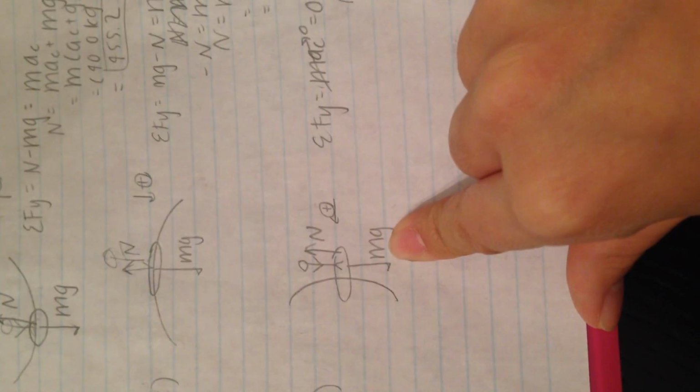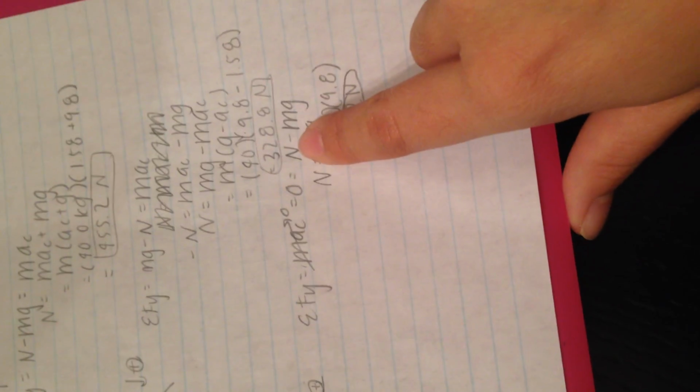The sum of all the forces in the y direction, because the forces are going in the y direction, except F equals ma, and we know that the centripetal acceleration is only in the x direction, so there's no centripetal acceleration in the y direction, therefore this is 0. So then N minus mg equals 0, N equals mg. We plug in our values to find N, and it's 392 newtons.